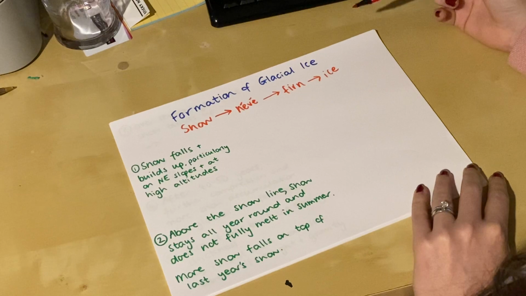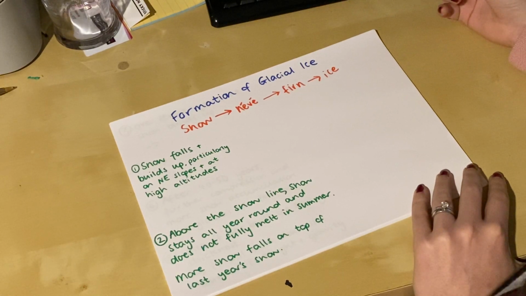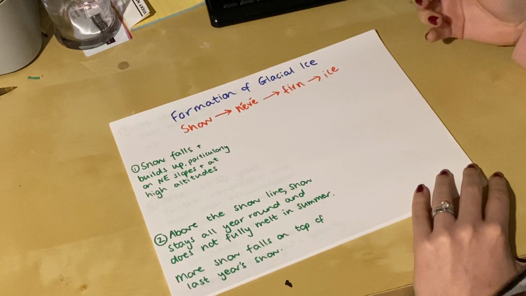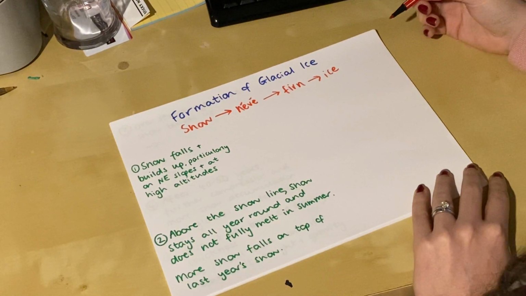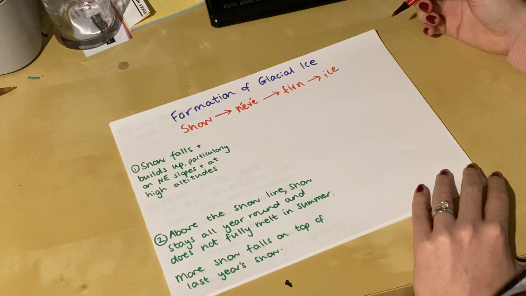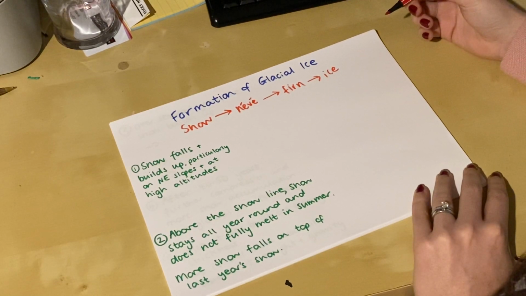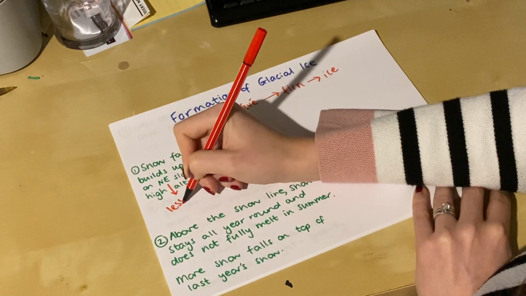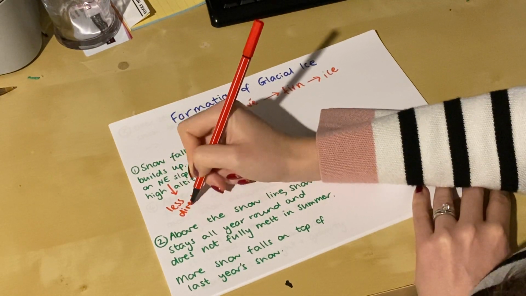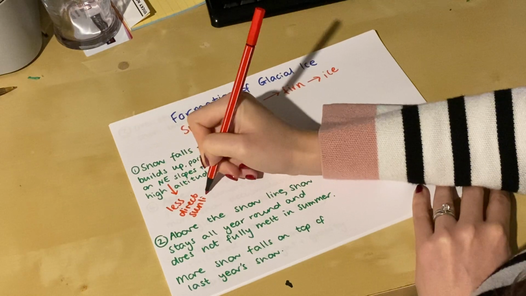So the first stage in this, as I said before, we have to have snow. So snow falls, nice fluffy snowflakes, and it builds up. Now it particularly builds up in two places. The first one is on northeast slopes and also at high altitudes. Northeast slopes is obviously because we have less direct sunlight here, so to do with the aspect.